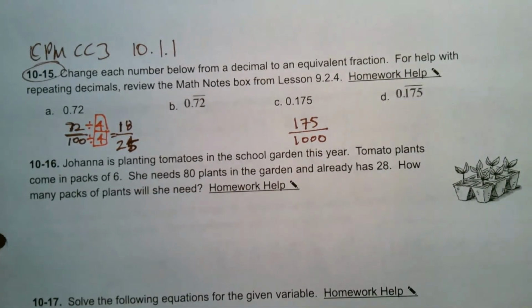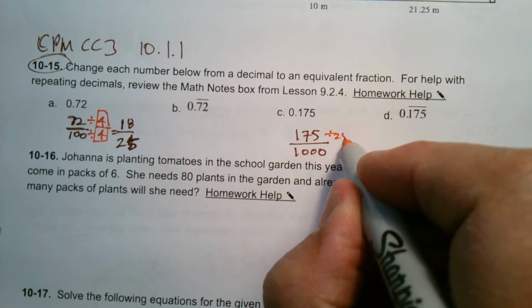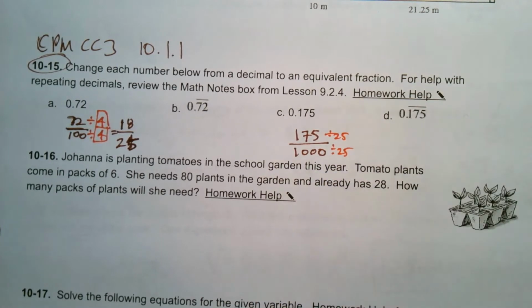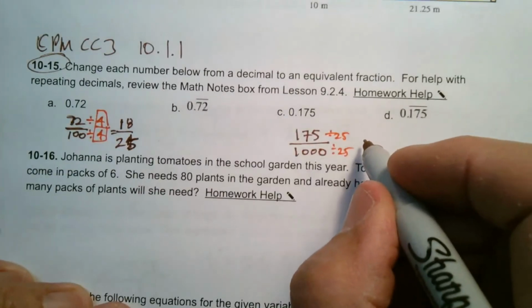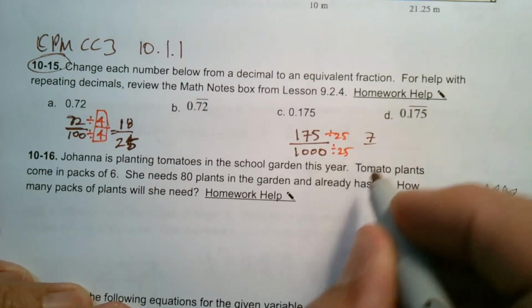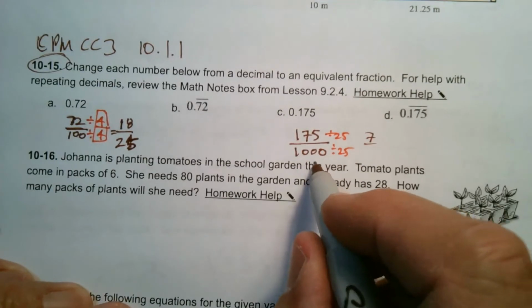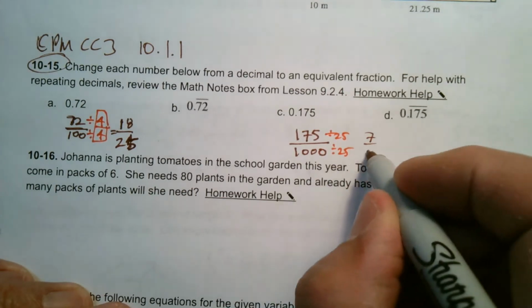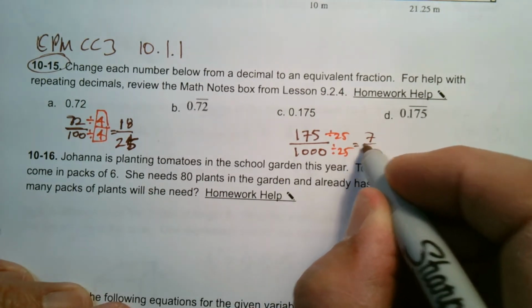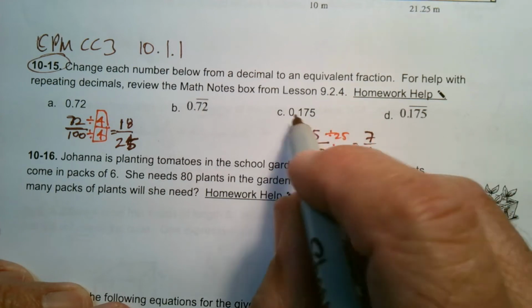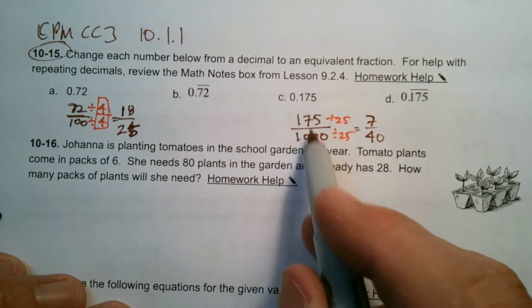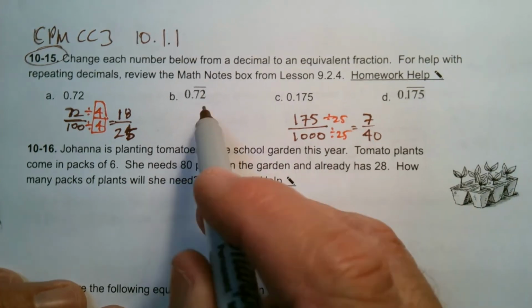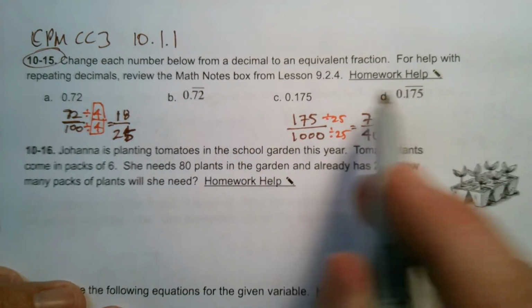This one I can divide out top and bottom by 25. So 25 goes into 175 7 times, and 25 goes into 1,000 40 times. So that's also the fraction equivalent of 175 thousandths.